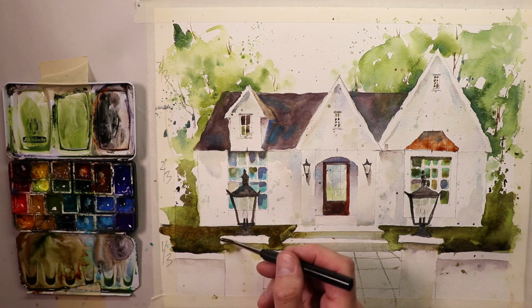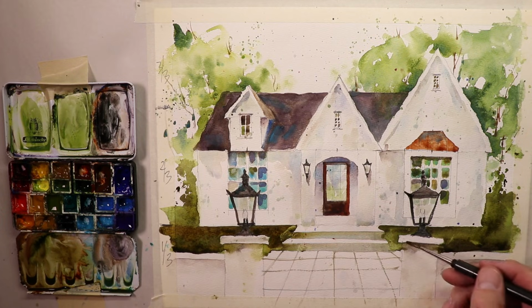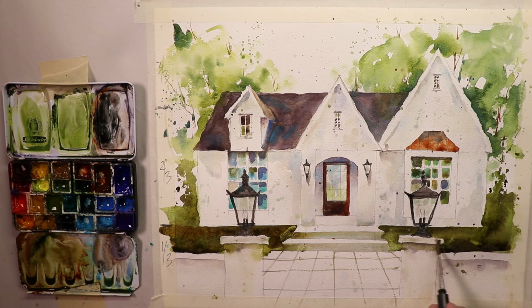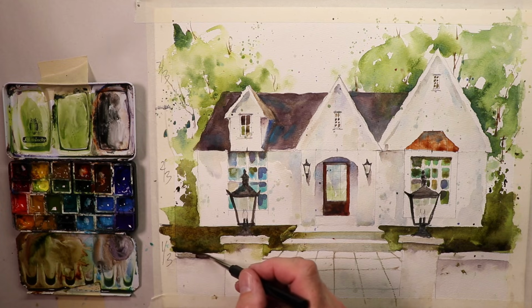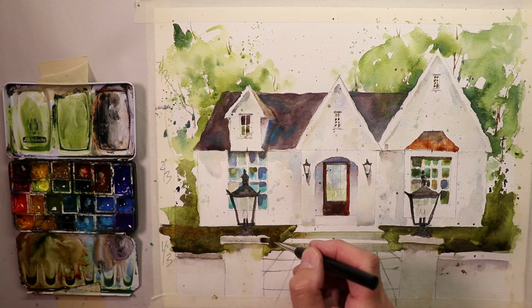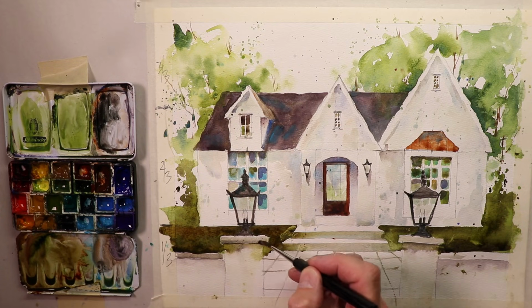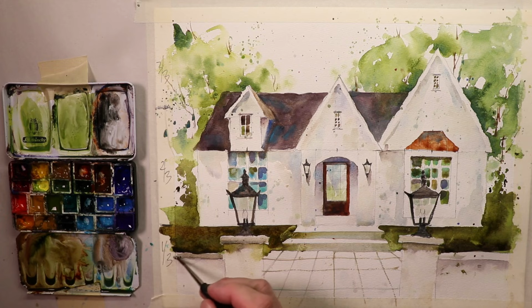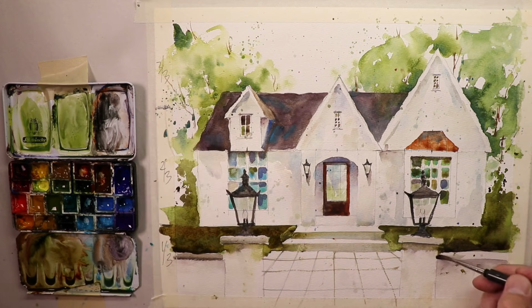And that looks pretty good. And then we're just going to do a little shadow on our stone here. Just a little bit of a grayish tone on the stones here. And I'll try to leave the top of the stones just, you know, a little bit lighter. That always looks good. That's like the light.